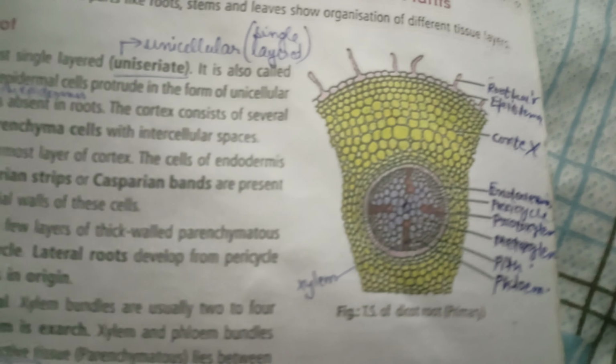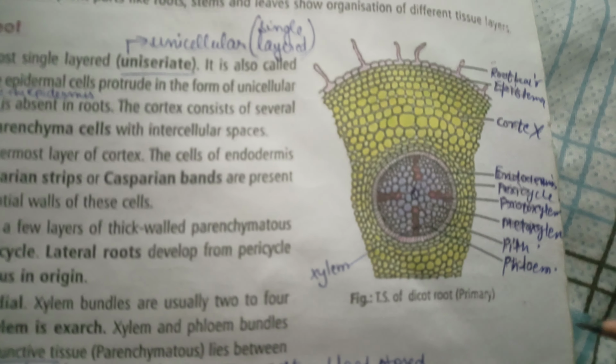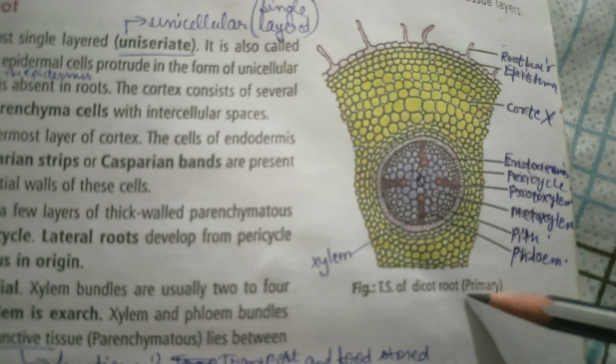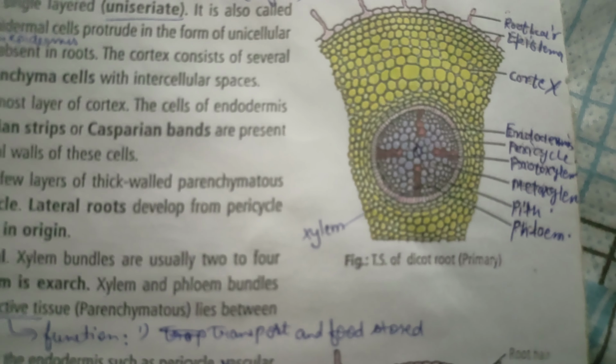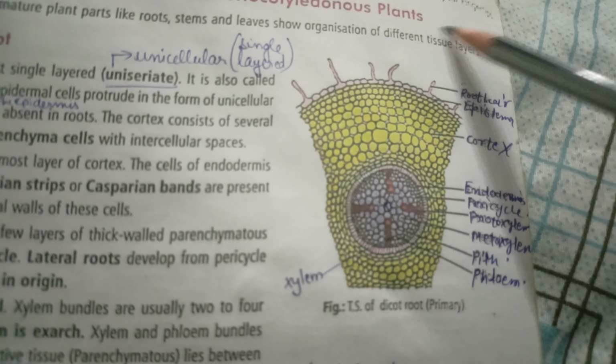Now we will understand this with the help of this diagram. This is the outermost layer. Actually this is the TS of dicot root. TS means transverse section.